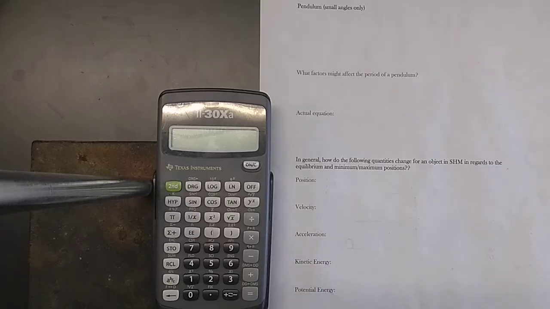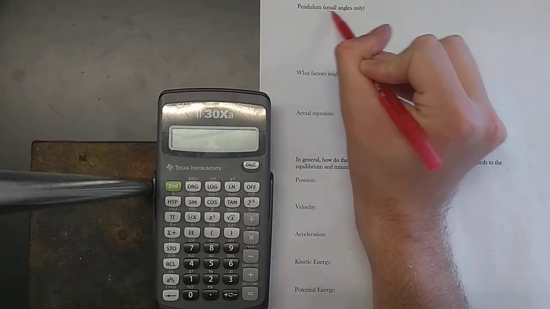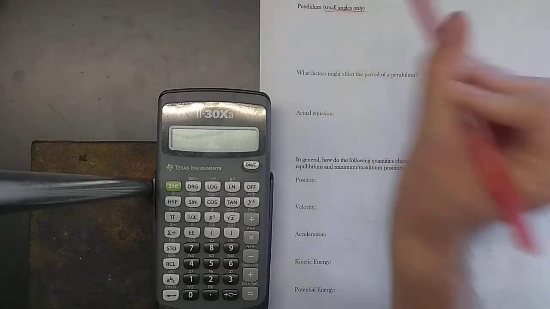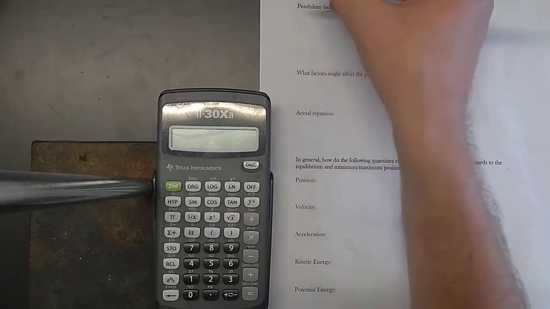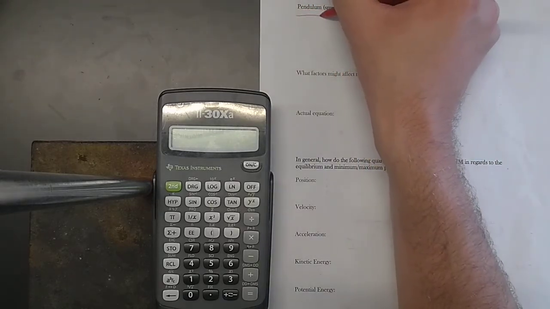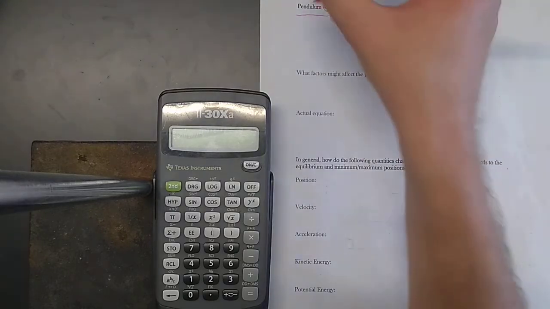Okay, we're back to finish up talking about simple harmonic motion by discussing pendulums. I'll talk about what the small angles only thing means towards the end of the video. But as far as a pendulum goes, it's pretty straightforward. You've all seen pendulums. You can all probably describe what a pendulum is.